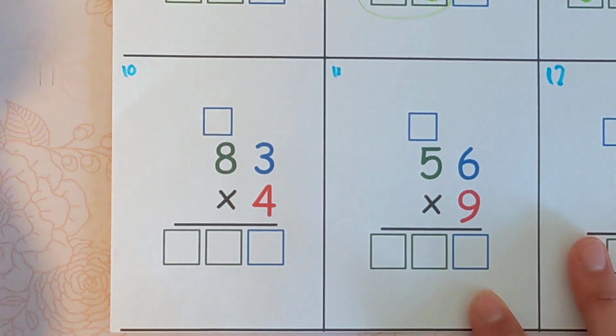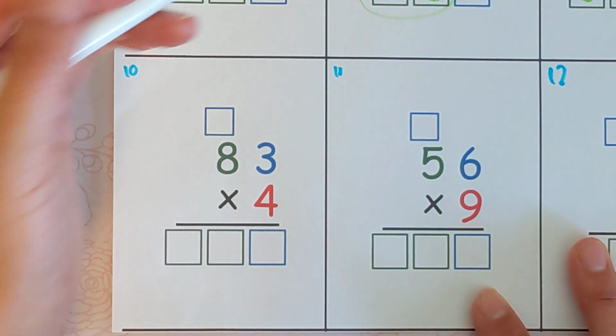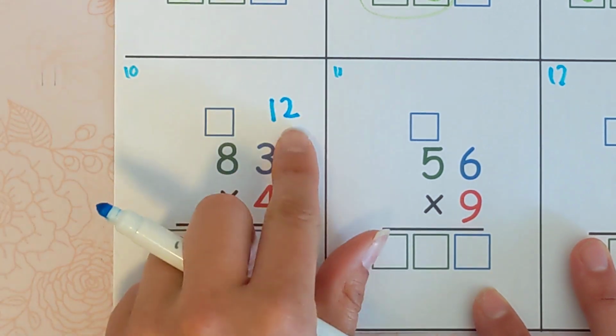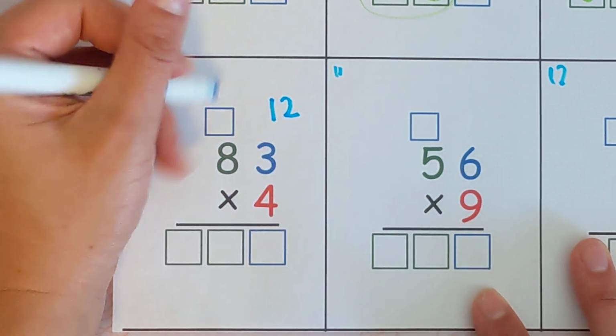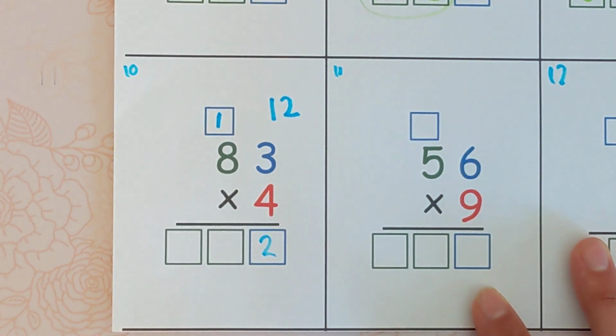All right, so the first step, hopefully you tried it by yourself, but the first step is 4 times 3. That is 12. Can't fit the whole thing down here, so you're going to carry the 1 and put the 2 down here. 12. What are you going to do next? Go ahead and try the next step on your own.